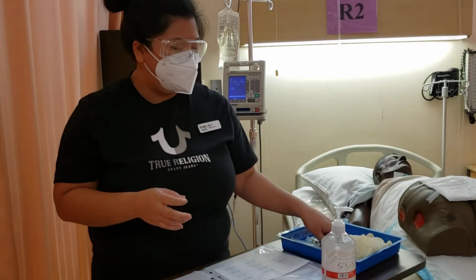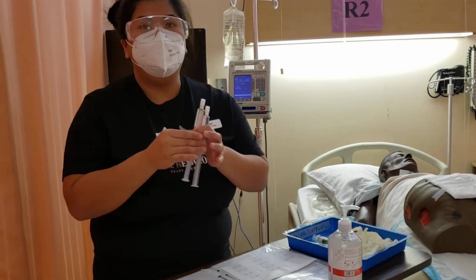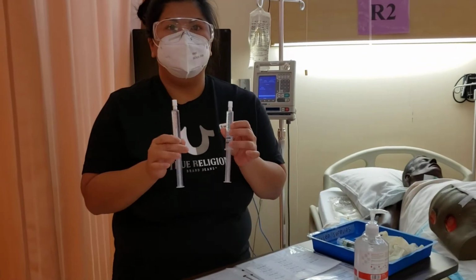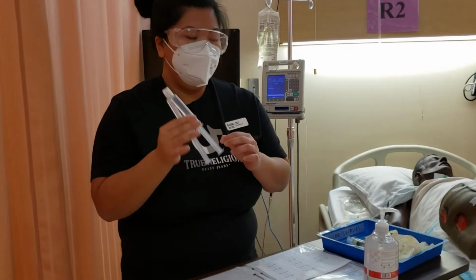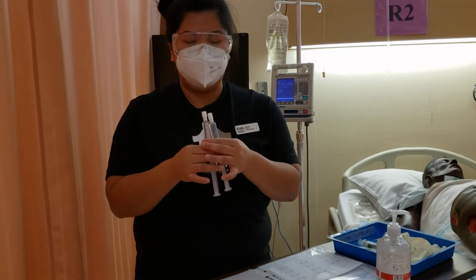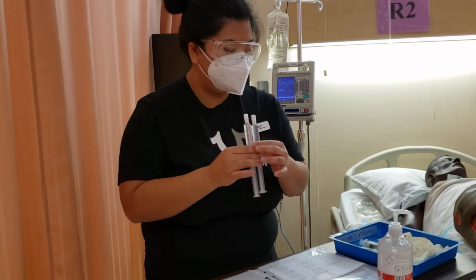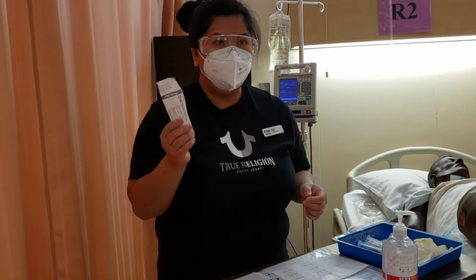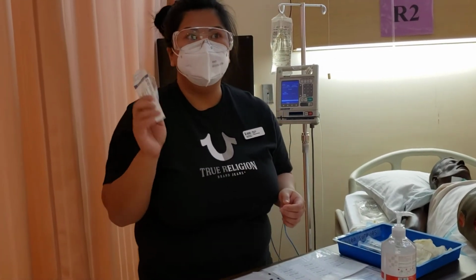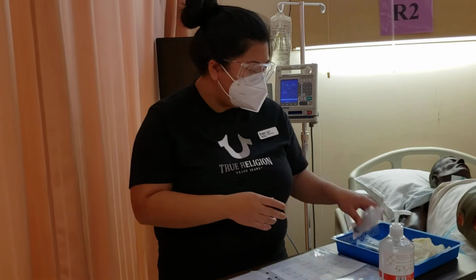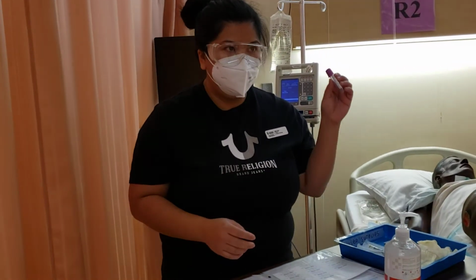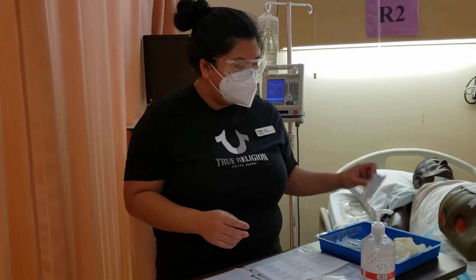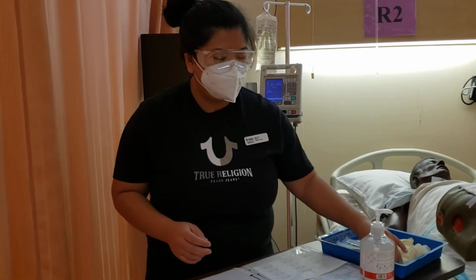We'll also need 2 post flushes. These are 10 cc normal saline prefilled syringes. Same thing with the heparin, this would come in a package in the clinical setting. And then I have my 10 mL empty syringe to aspirate the heparin that's currently in the lock. I have my blood tube, so our order is for CBC, so we have a lavender tube. We have our vacutainer, clean gloves, and alcohol swabs.